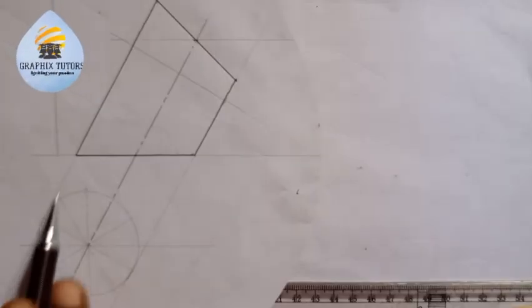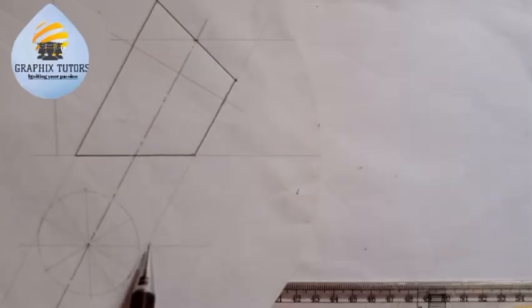Now if you look at this line, it is perpendicular to this line coming, so this will be my 0. I'm going in, let's say, a clockwise or anti-clockwise manner, either one. This is 0, this will be 1, 2, 3, 4, 5, 6.